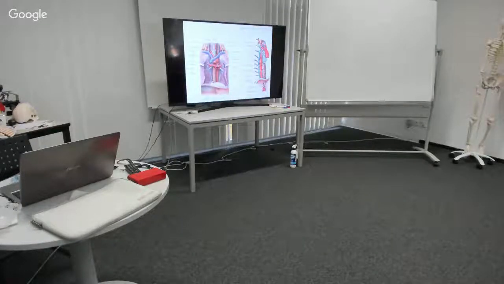The division is not the trachea. The division is the bronchus. We need to be very precise about this, because if we have a tumor growing in a bronchus, it's very different than having a tumor in the trachea.